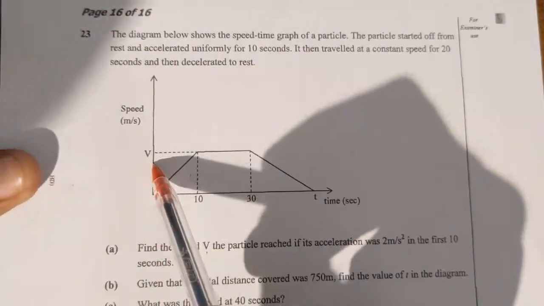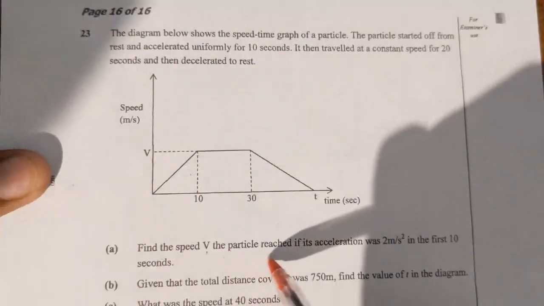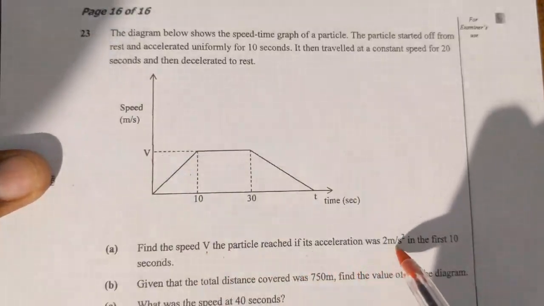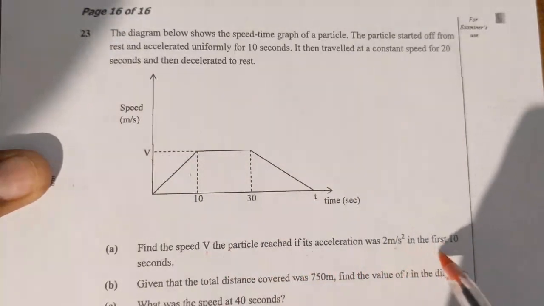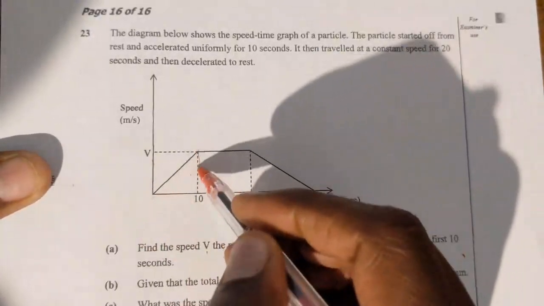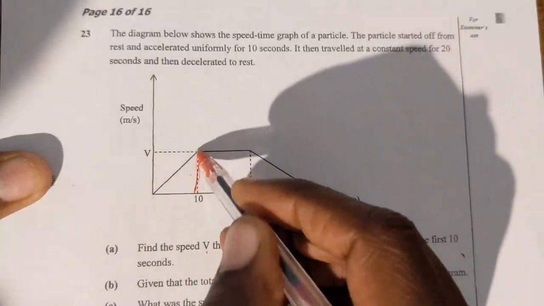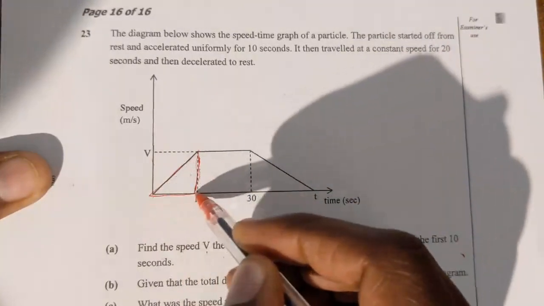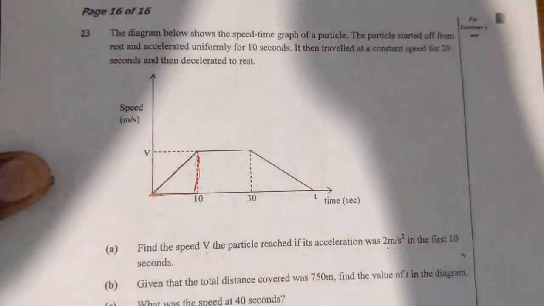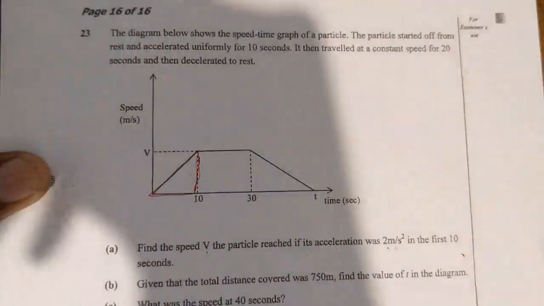Okay, to find the speed v of the particle if the acceleration is 2 meters per second squared in the first 10 seconds. So in the first 10 seconds here, the acceleration is 2 meters per second squared.